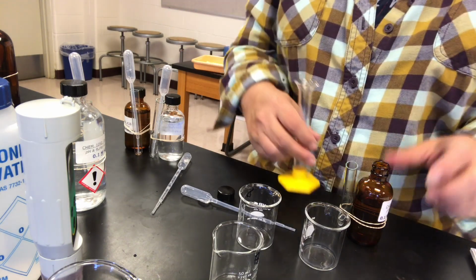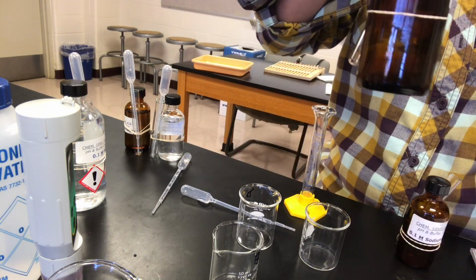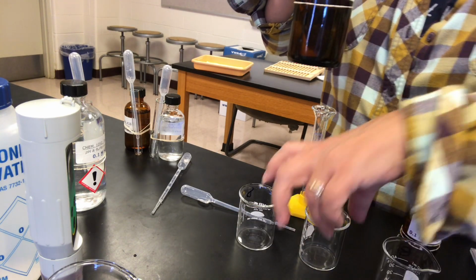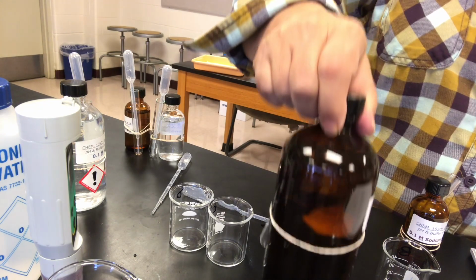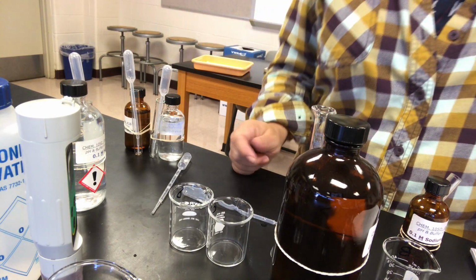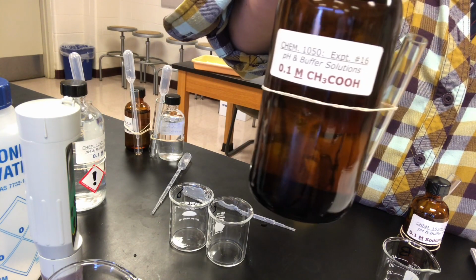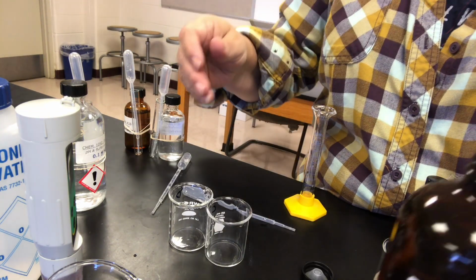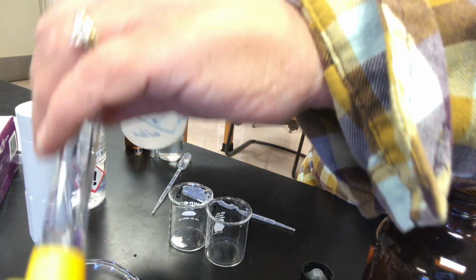Buffer B, we're going to do the same thing. So sodium acetate and the acetic acid, only this time we're going to change the amounts that we're using. So for buffer B, we're only going to put 1 milliliter of the acetic acid into the beaker. Make sure I rinsed out my graduated cylinder.